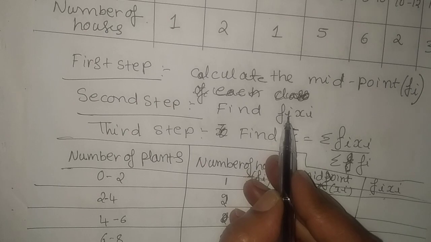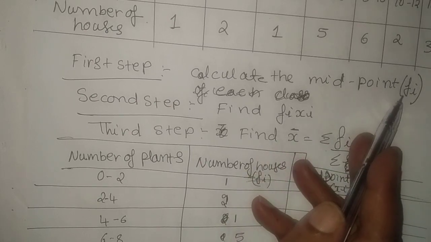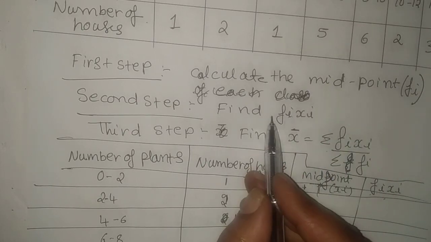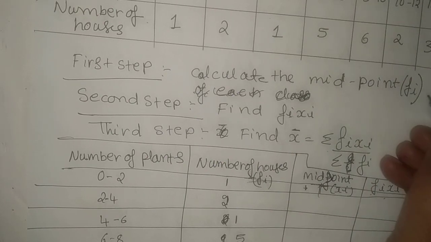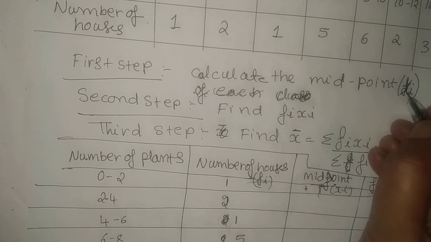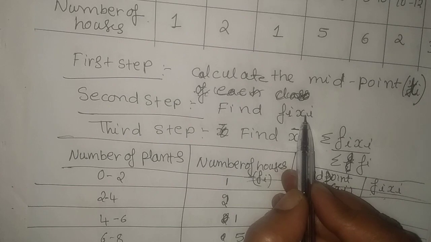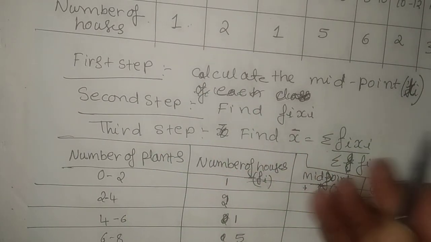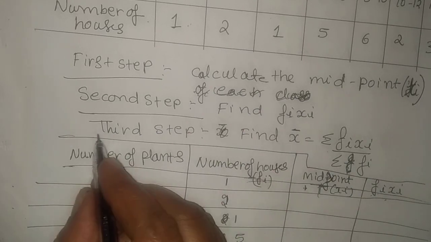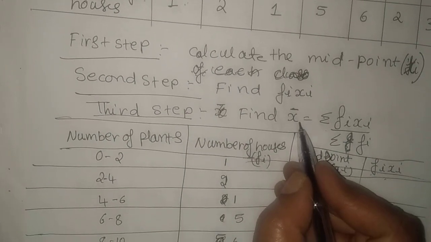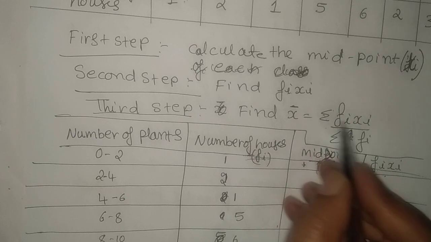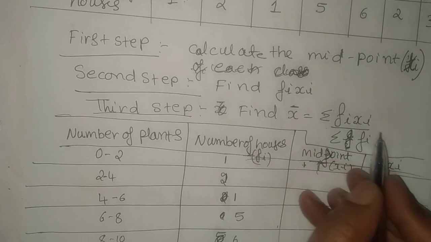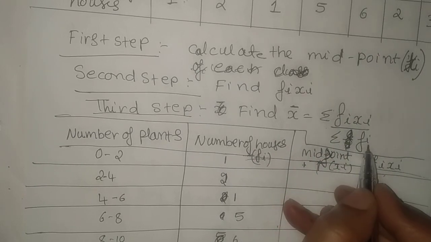Then we have to find fi xi, which means multiplying fi with the midpoint xi. Then the third step is to find the mean, that is x bar, which is summation of fi xi by summation of fi.